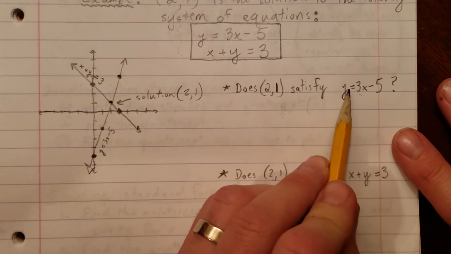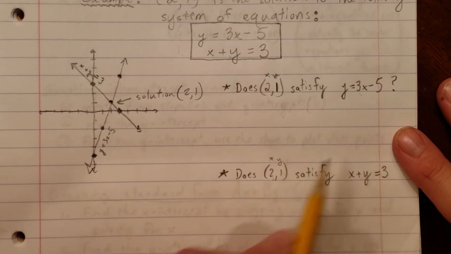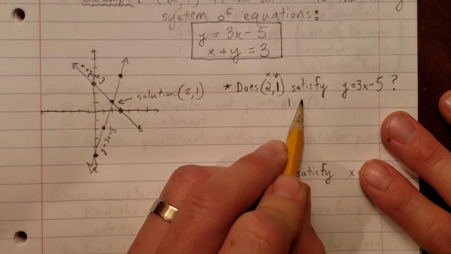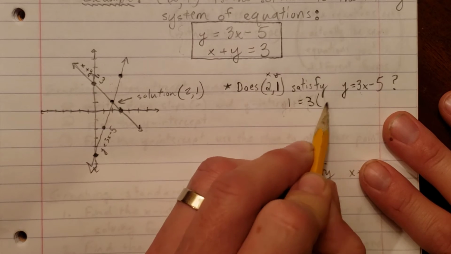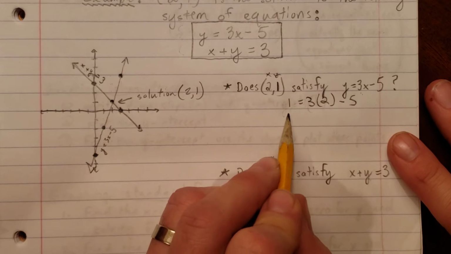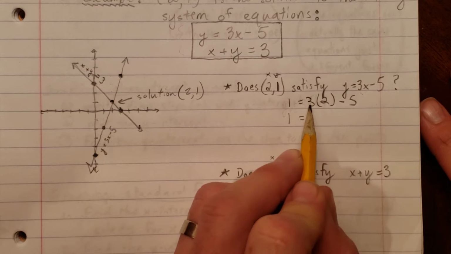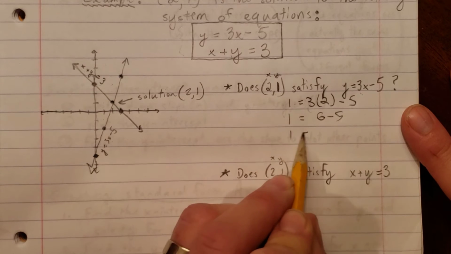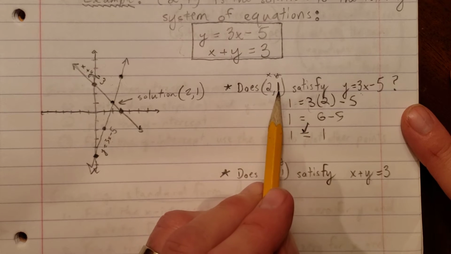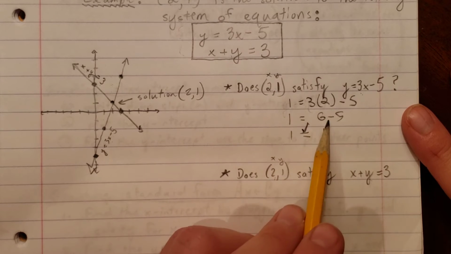What does it mean to satisfy? It means we're going to plug in the values for x and y into these equations and see if it makes them true. So we have the y, we're going to replace with 1. We have 3 times the x value, which is 2, and then minus 5. We just simplify. There's no solving to do here. We're just doing the operations that are there. So 3 times 2 is 6, minus 5, and then we get 1 equals 1, because 6 minus 5 is 1. Check. So this coordinate pair satisfies this first equation, because when you plug it in, it makes the left side equal to the right side.